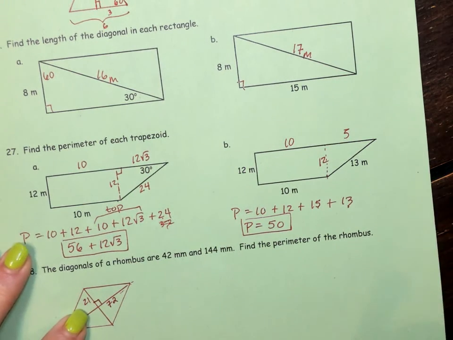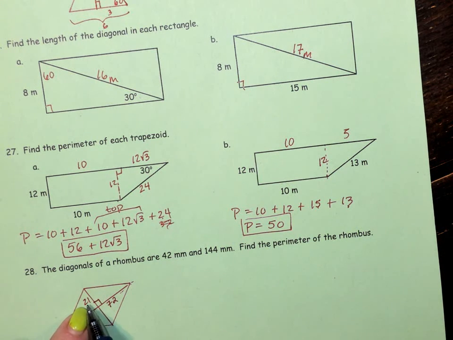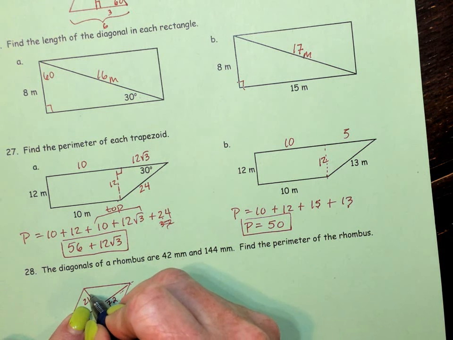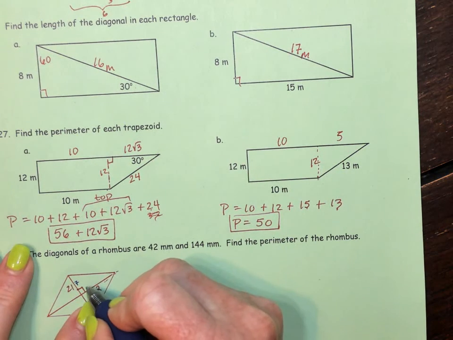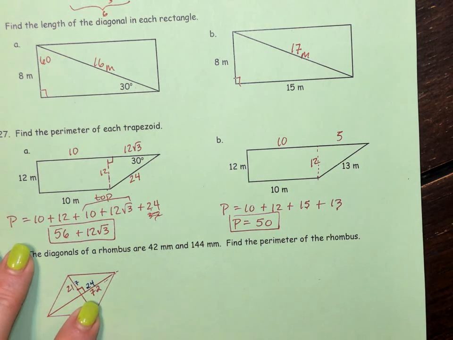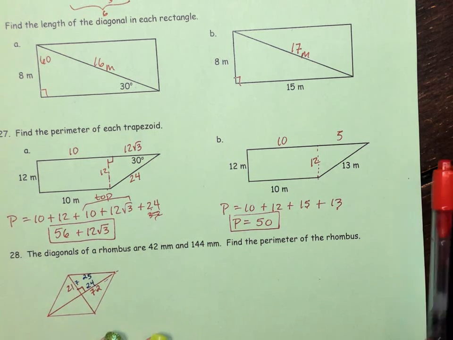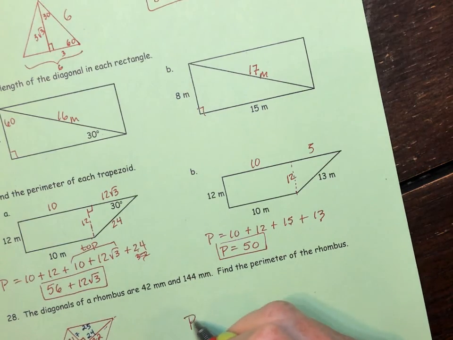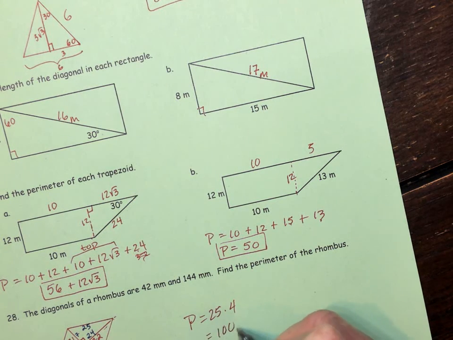Oh gosh, those are big numbers. I don't think we have a triple there. Let's see. What if I divide by 3? 21 divided by 3 is 7. 72 divided by 3, cool, 24, which means this piece is 25. So the perimeter is 25 times 4, which is 100 millimeters.